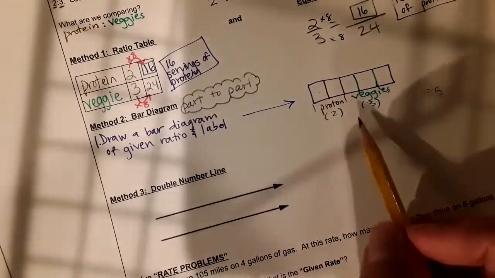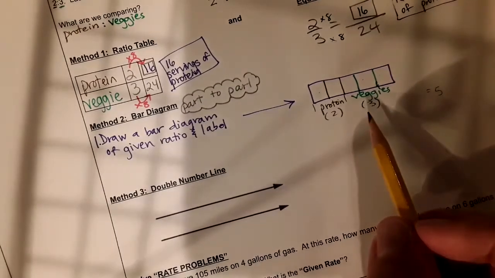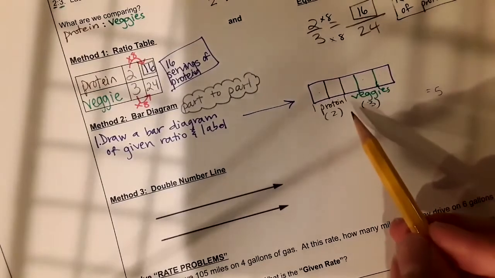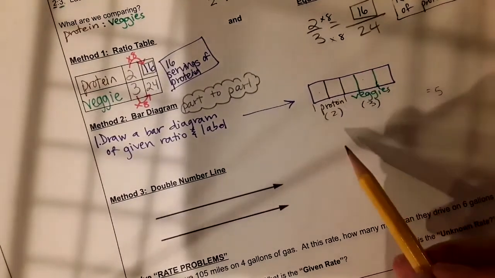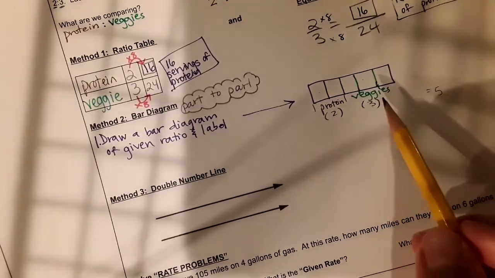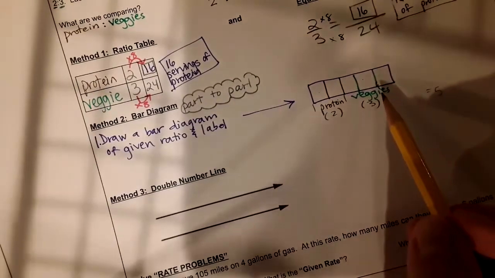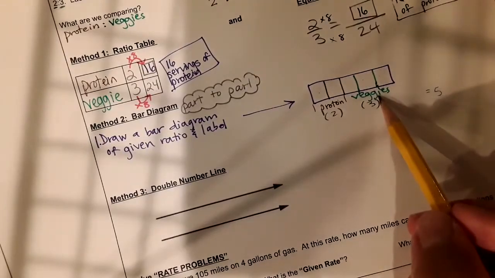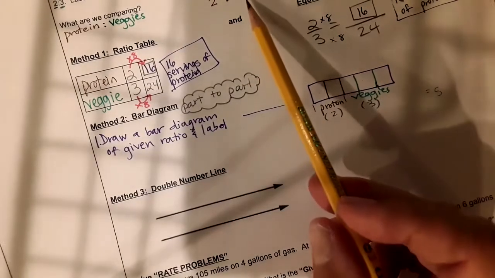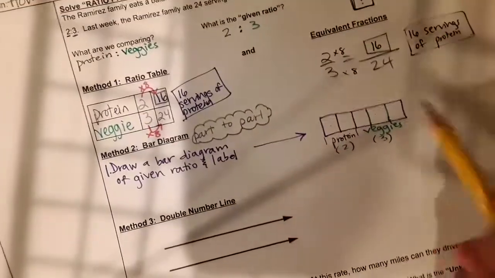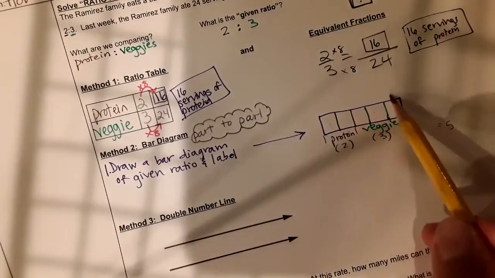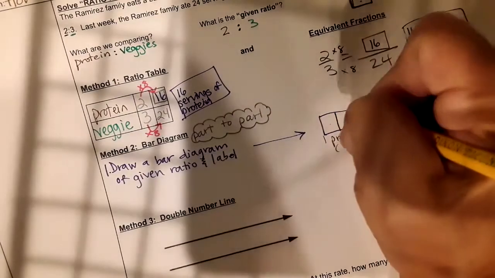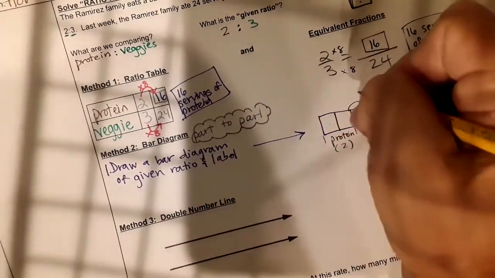So I have to figure out, well, I know that there are 24 veggies. That was given, right? We were told that. So whatever this adds up to, it's going to be 24, right? So this part is going to be 24.